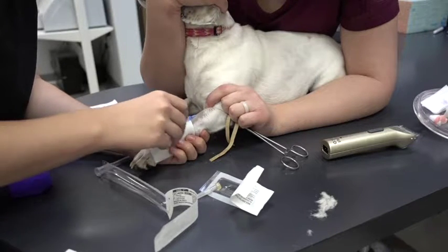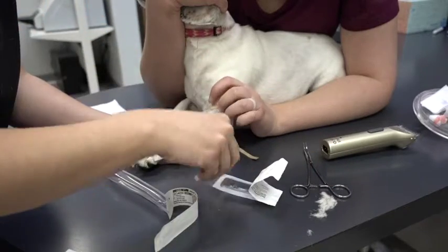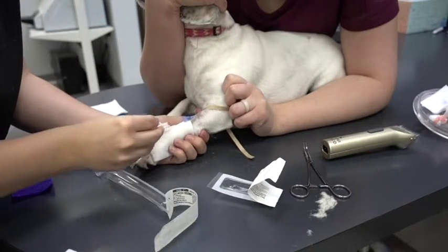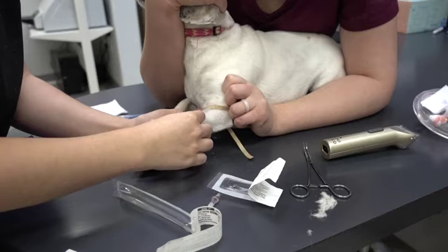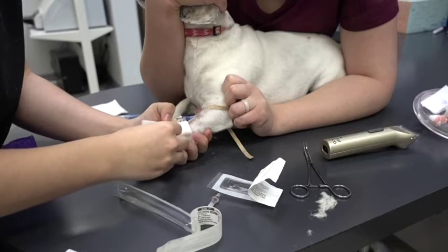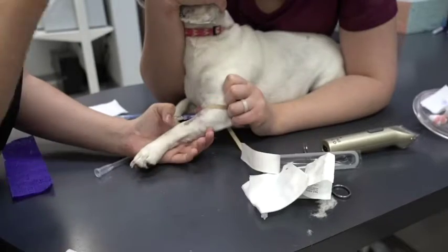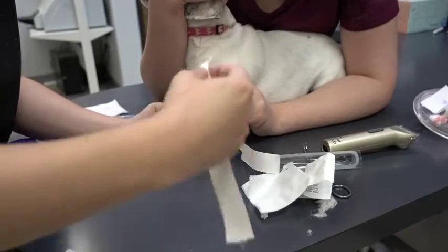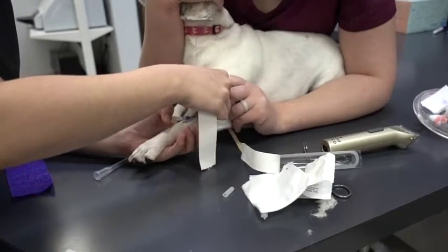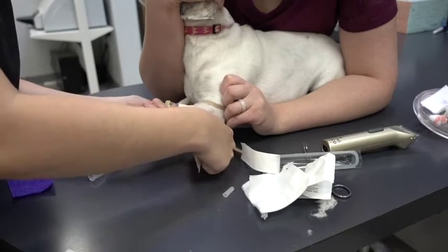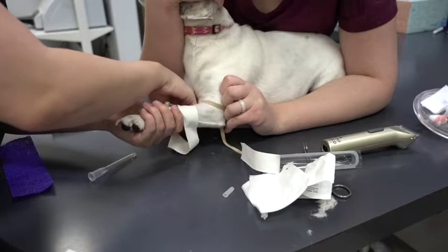So then, unhook the tourniquet, place the cap, tape and secure the catheter.